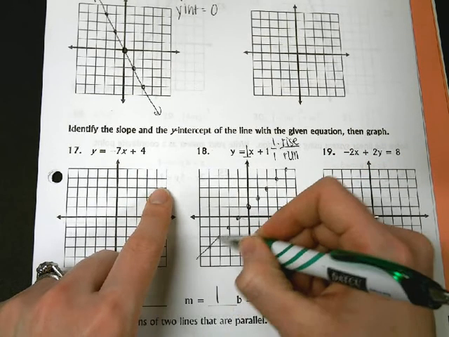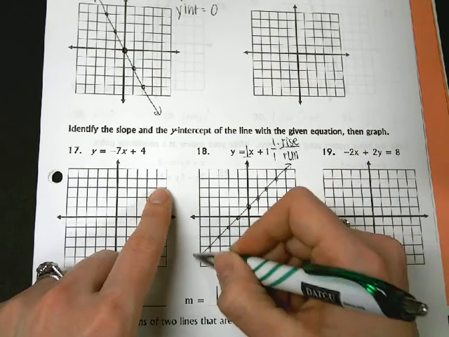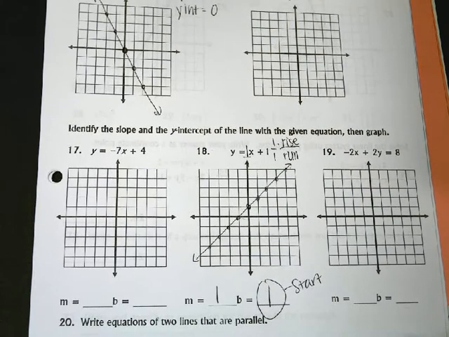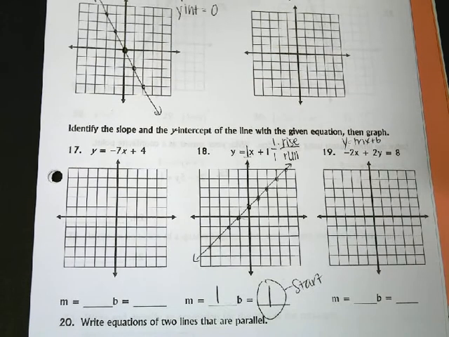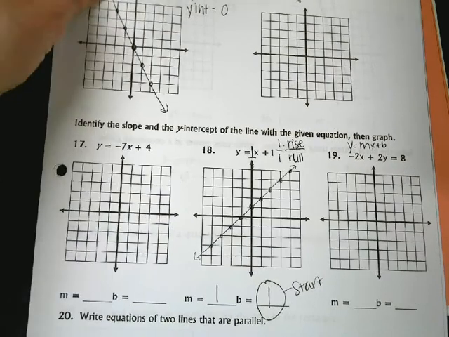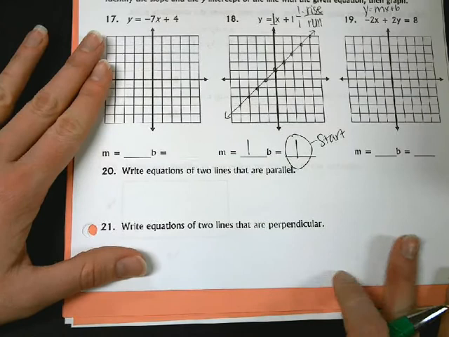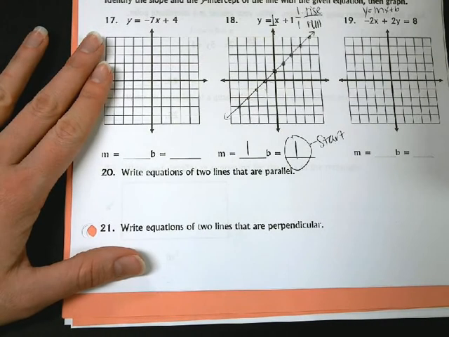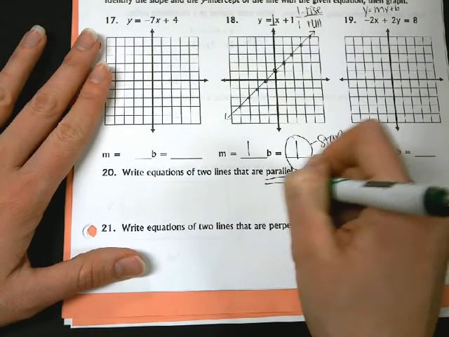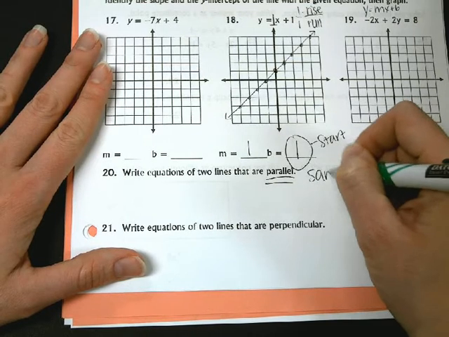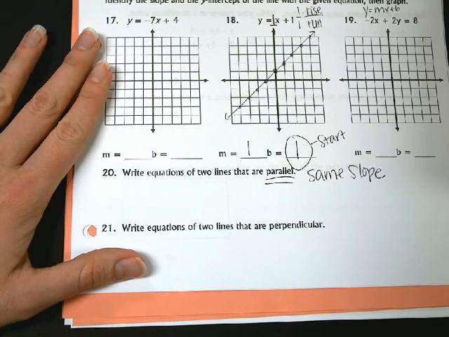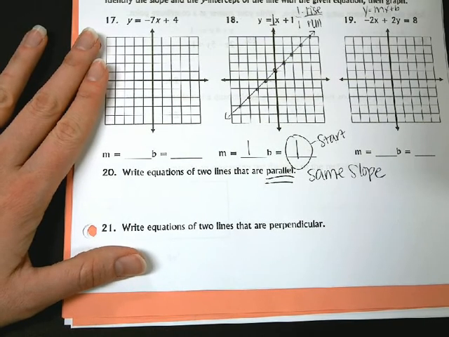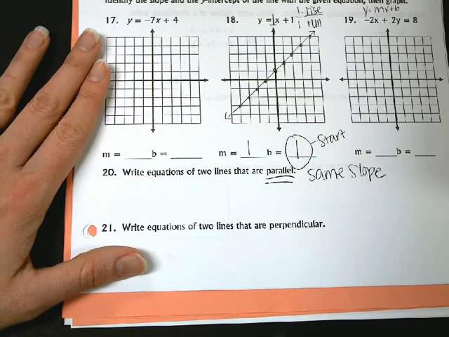Last one for today's video, writing two equations of lines that are parallel. Parallel means you're going to have the same slope. So you can write a bunch of different examples but as long as your two lines have the same slope, you are good to go. So let's say I start off with y equals 2x plus 3. So my slope is 2 and my y-intercept is 3. A line parallel to that would have that same slope, but could have a different y-intercept, like that.